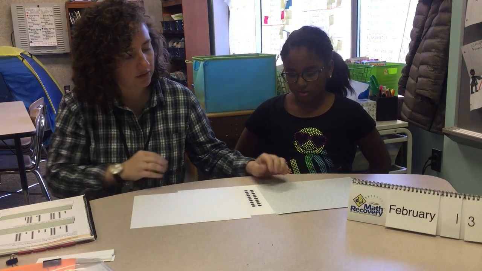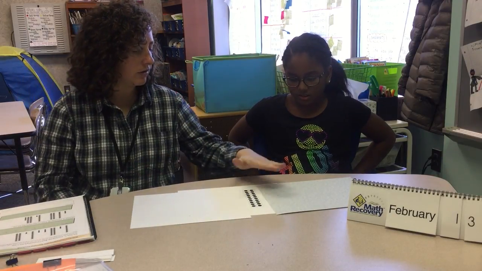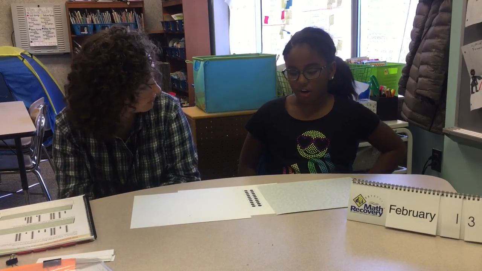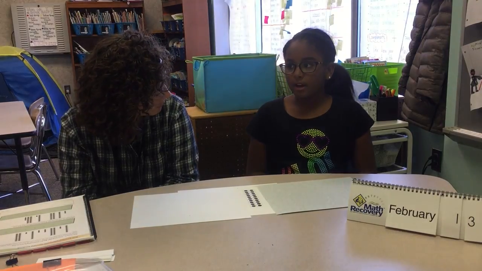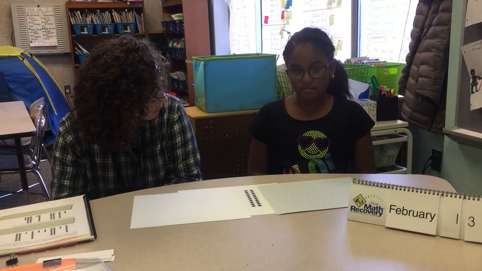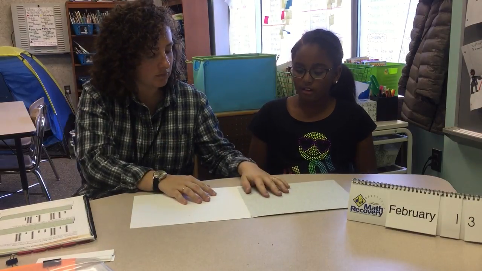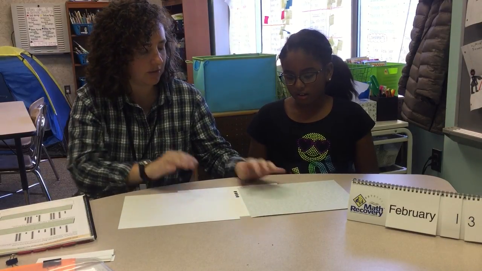Now how many dots are there? 20. Okay. And including, so always include the amount that's under here. 33. Okay. How'd you get that? By adding the 3 tens that I saw, those 3 tens make 30, and then I added on the 3. Okay. I gotcha. How many now?